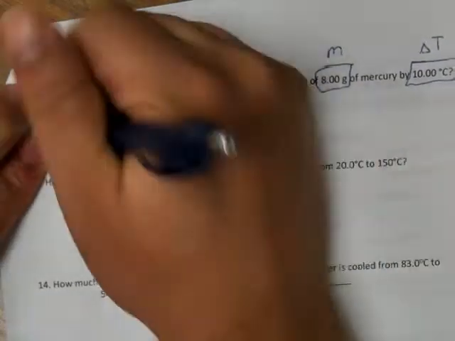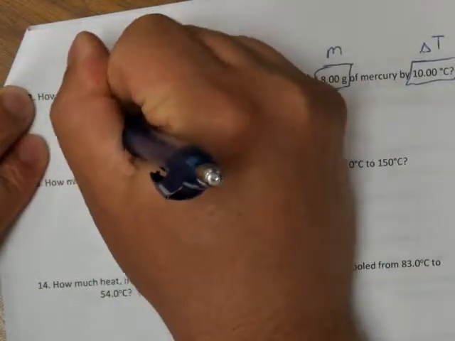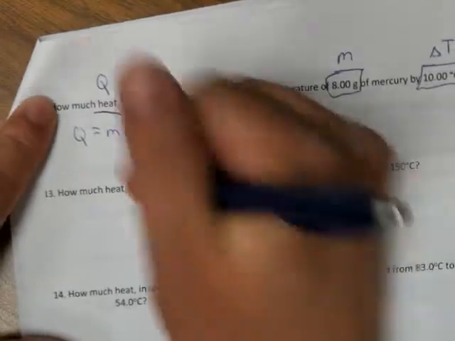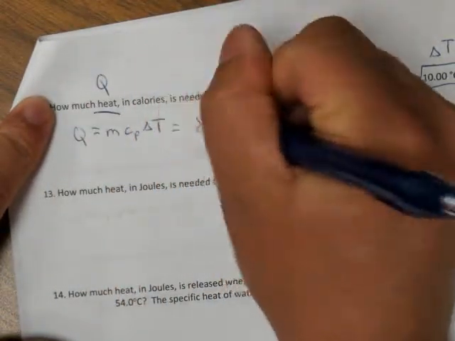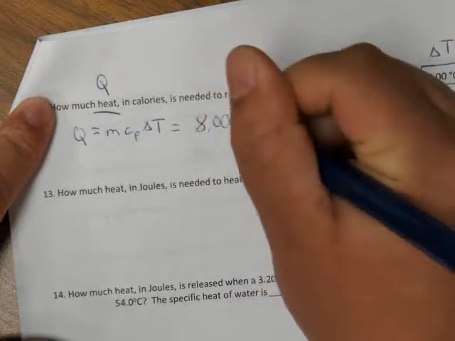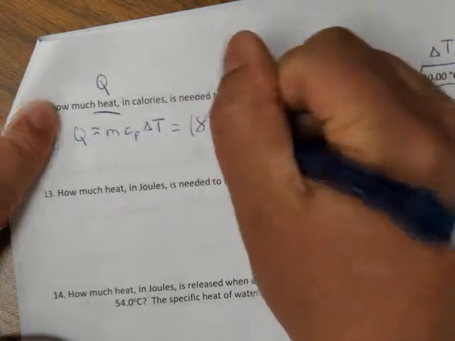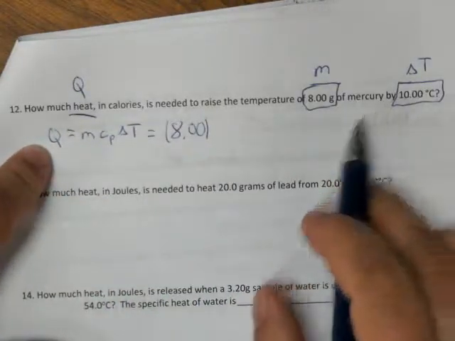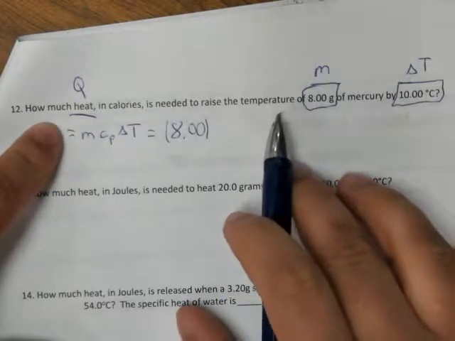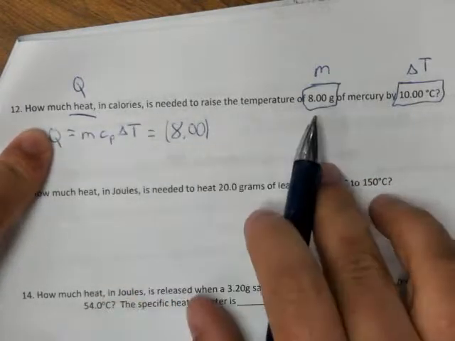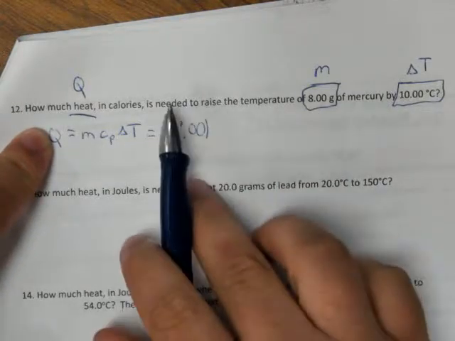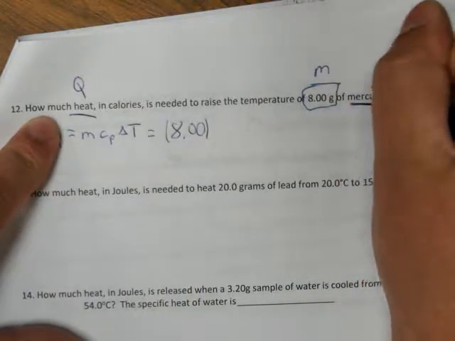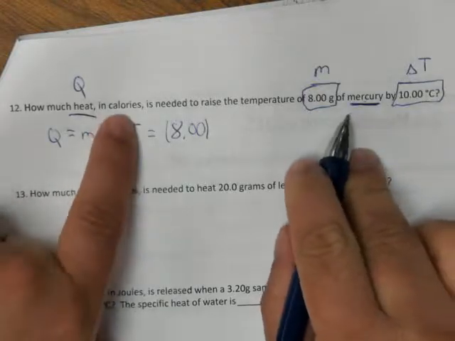All right. So I'll write out my equation. Q equals MC delta T. Well, my mass, we'll plug in first. I'll do it right here. 8.00. And my specific heat is next. Well, you may have read this and been like, what do I do? I don't have a specific heat. Okay, this is where you need to really be careful. And on the test, I think there are some questions like this where you'll have a chart given to you, and that chart's going to have specific heat values for different substances. So sometimes the substance is really important. In this case, our substance is mercury, and we're looking for the heat in calories.